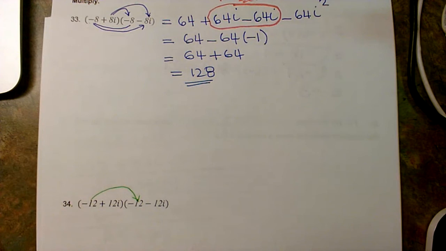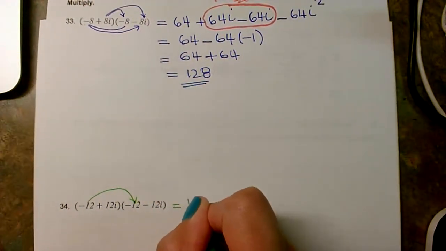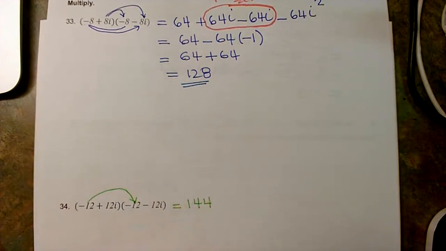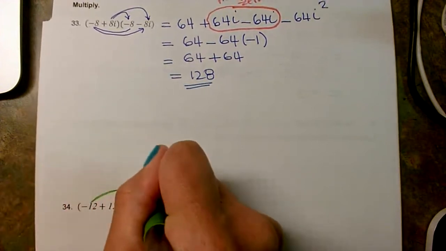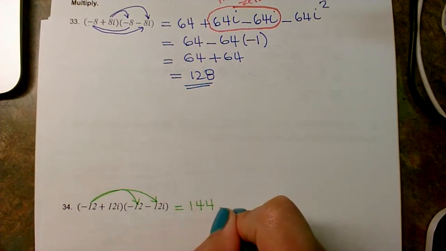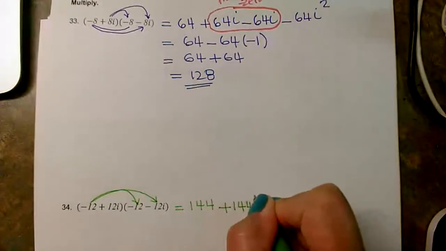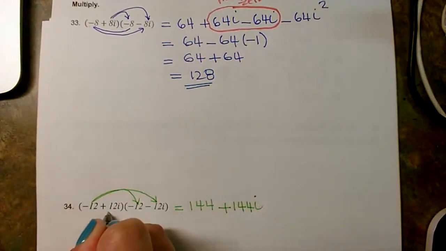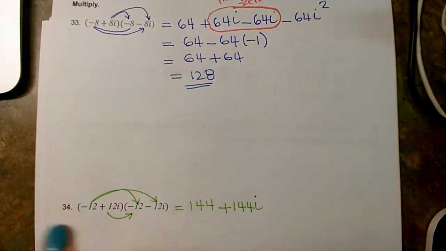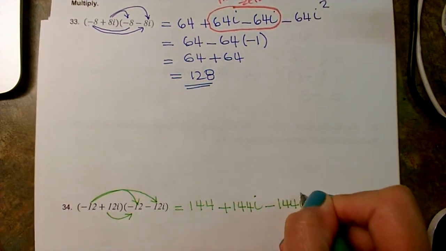Negative 12 times negative 12, that's positive 144. Negative 12 times negative 12i, that's positive 144i. 12i times negative 12, negative 144i.